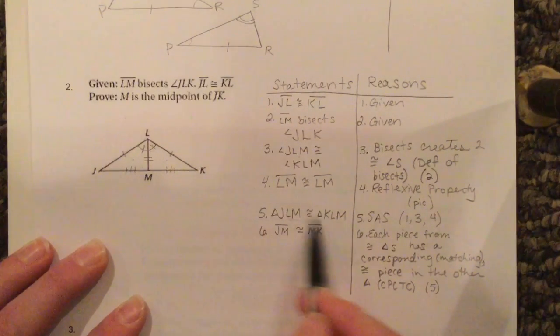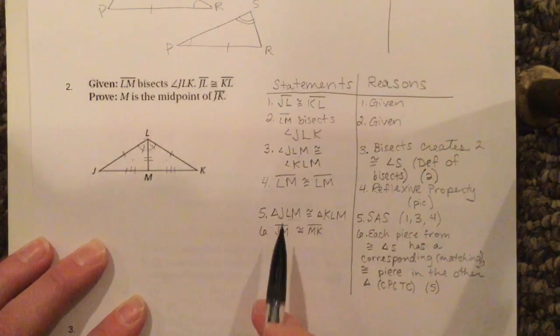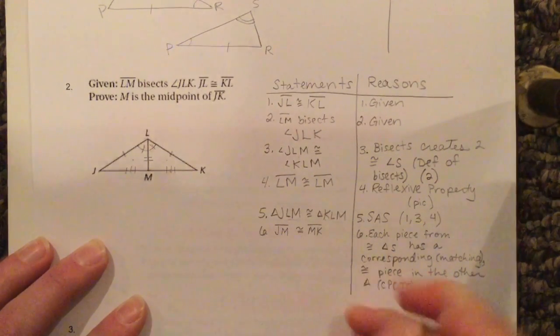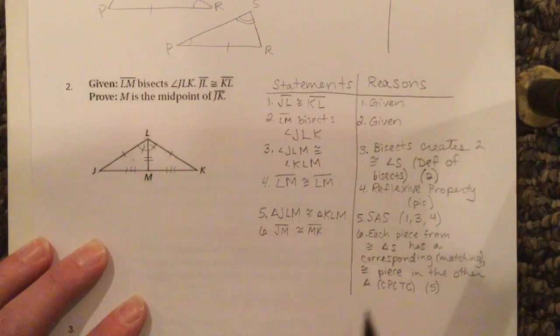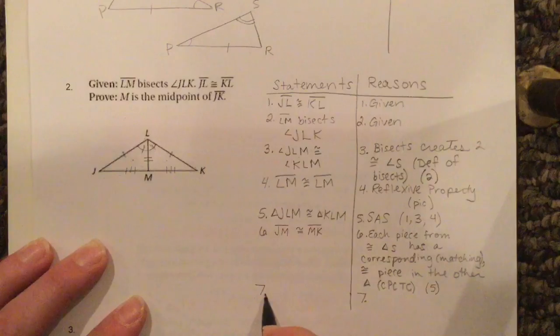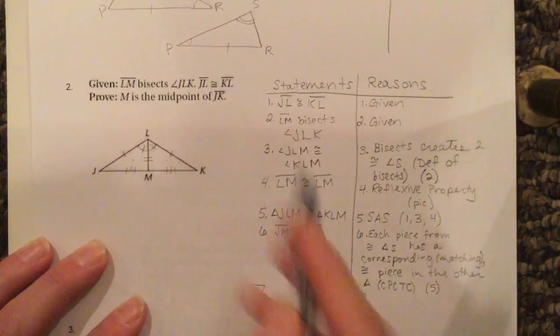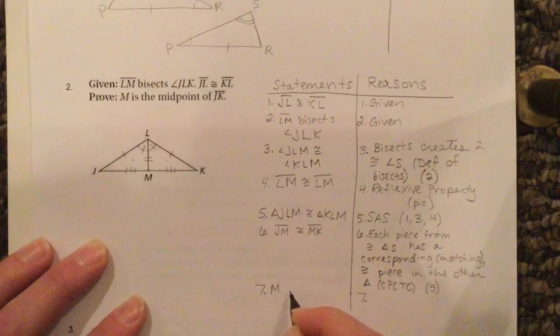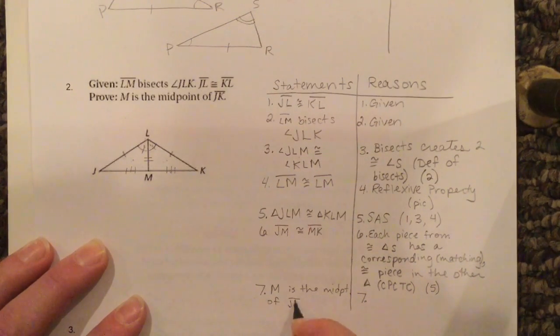Okay, this was enough information. Having a congruency statement was enough information to say each piece has a matching piece that's the exact same size, exact same measurement. Now I just have one more step. Step number 7 is going to be this, what we're trying to prove. M is the midpoint of segment JK.